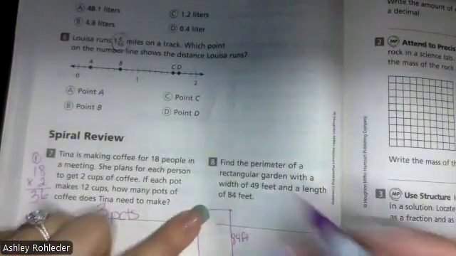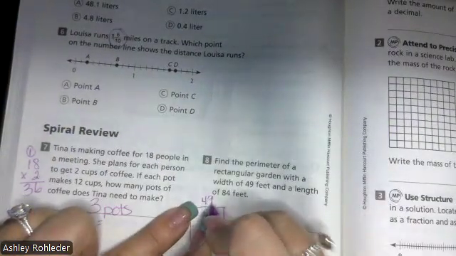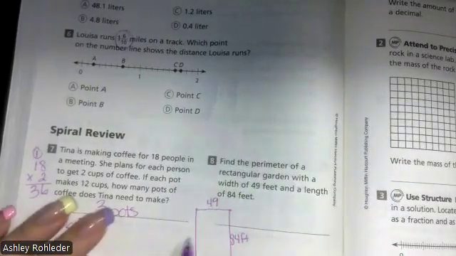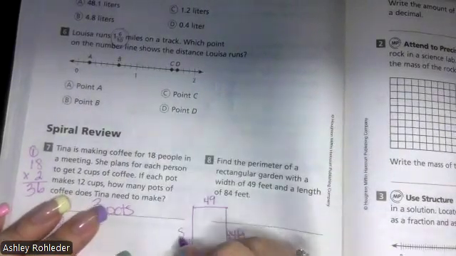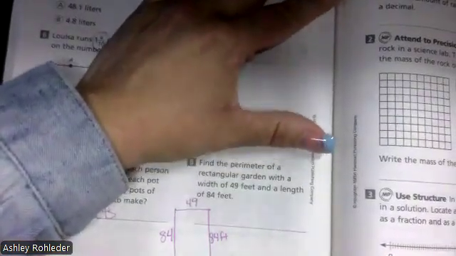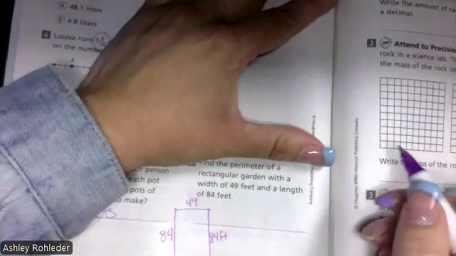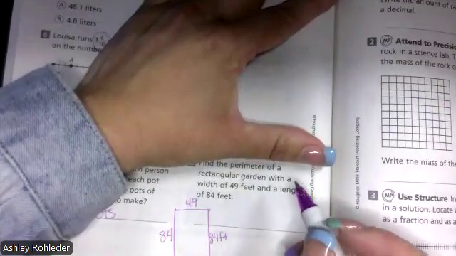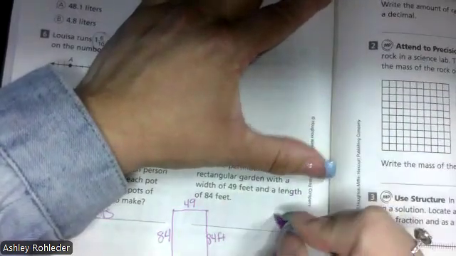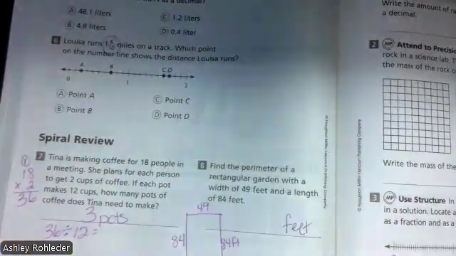Yep. So if this is 49, what's this one? 49. If this is 84, what's this one? How do I label perimeter? How would I label this? No. Not square anything. Feet, just feet. You can use this area up here to label, okay?